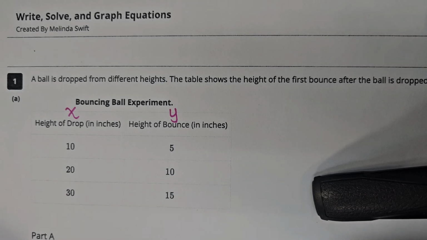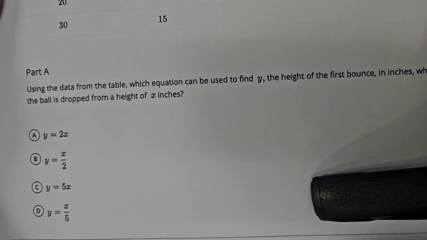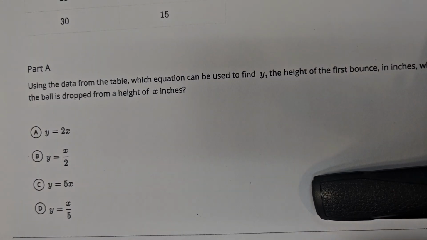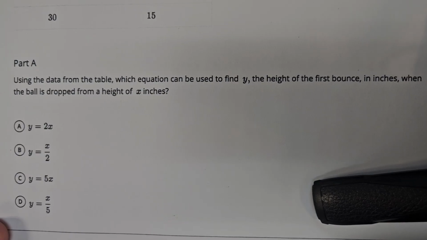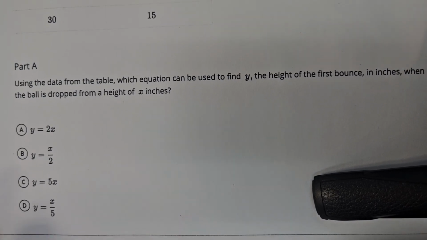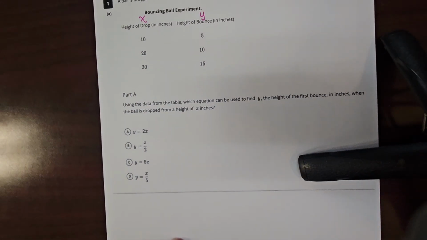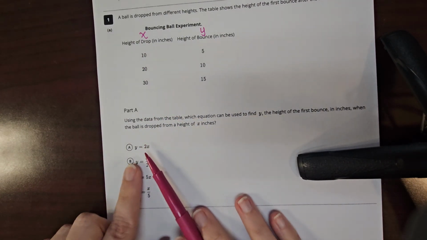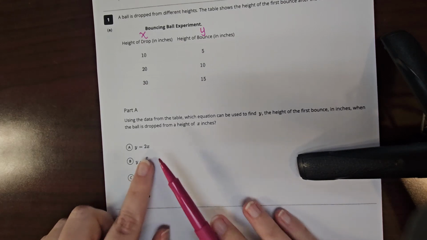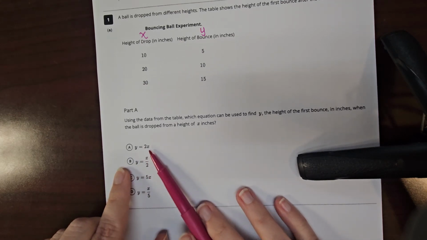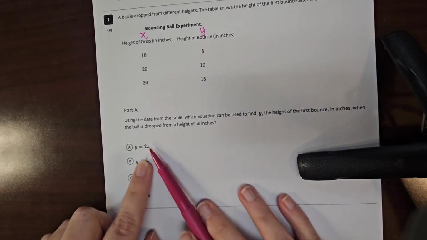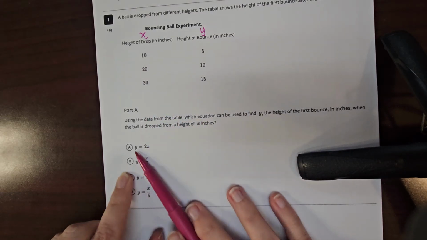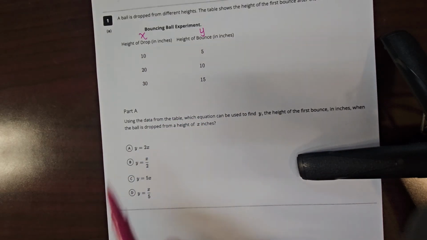Okay, part A says, using the data from the table, which equation can be used to find y, the height of the first bounce in inches, when the ball is dropped from a height of x inches? Let me zoom out a little bit so we can see all of that. We can just plug the numbers from the table into the equation to see if they make sense. This one, y equals 2x, is y equals 2 times x. Is 2 times 10 equal to 5? No. So it can't be that.